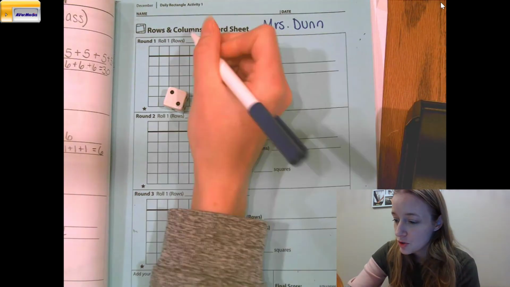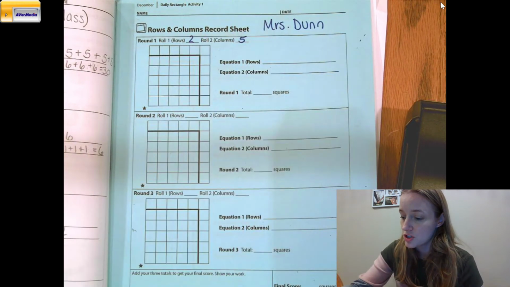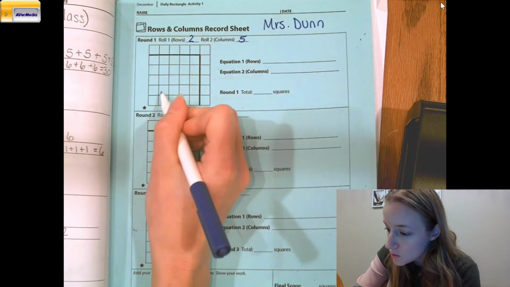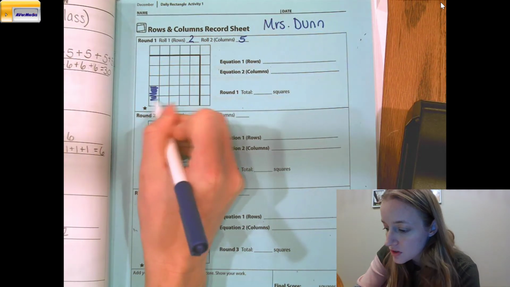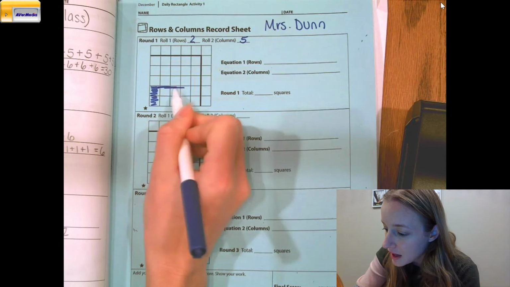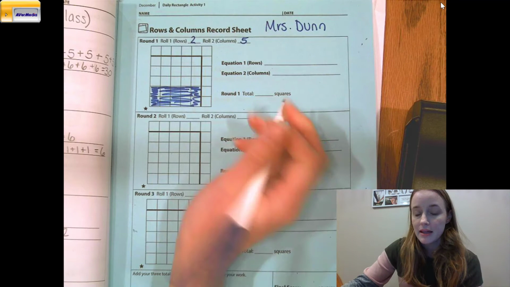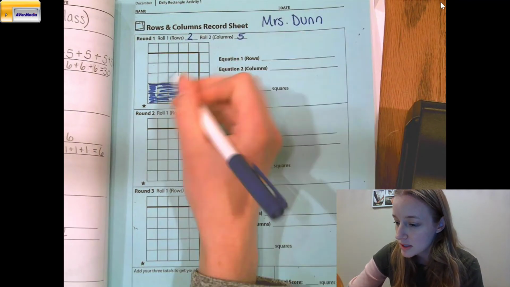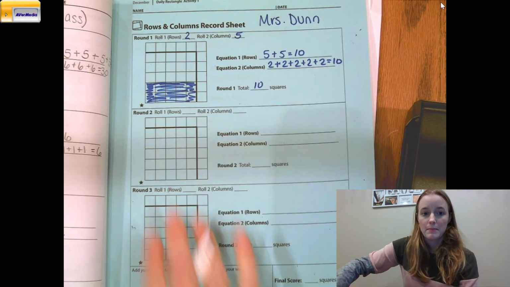All right, I got a 2 and I got 5. So I'm going to go ahead and put 2 for my rows and 5 for my columns. So that's 2 rows, and 5 columns would be all the way to that line I know, so I'm going to go 2 and 5. And then my equation for my rows is 1, 2, 3, 4, 5, so it would be 5 plus 5, which equals 10. Or I could go 2 plus 2 plus 2 plus 2 plus 2, which equals 10. So I had a total of 10. Remember, you're not recording that.